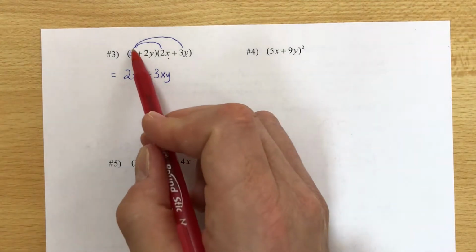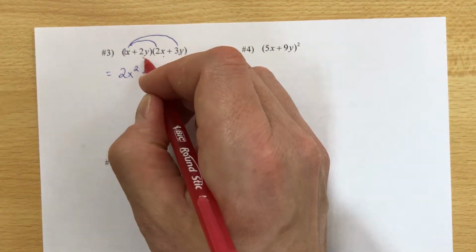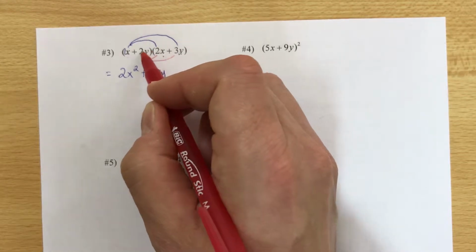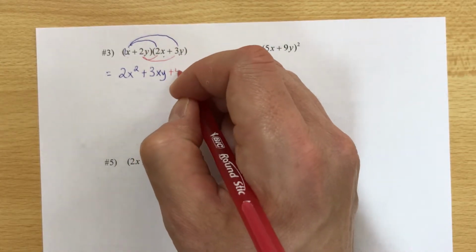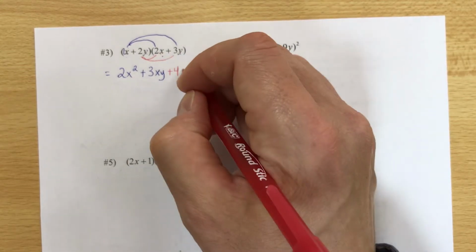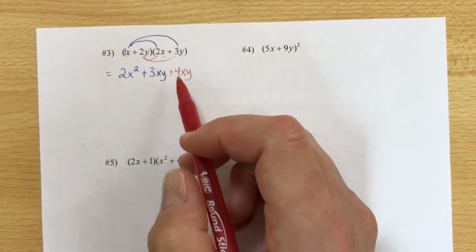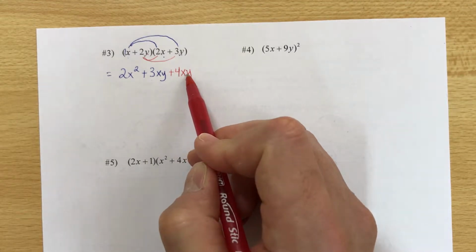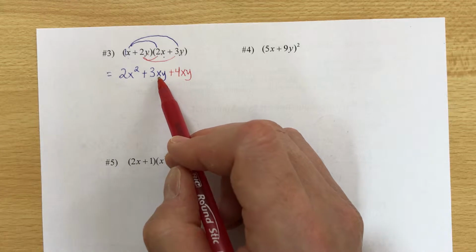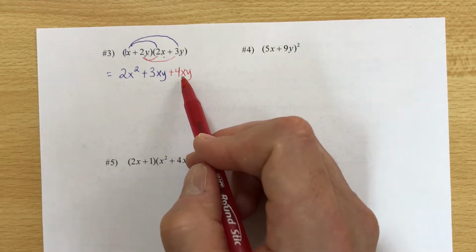Okay, so we distributed the 1x. Now we have to distribute the 2y. So we'll do 2y times 2x. 2 times 2 is 4. Now, y times x is the same thing as x times y. So I will write it plus 4 xy again, so it's the same way as I wrote the 3xy. Usually we write the letters alphabetically.